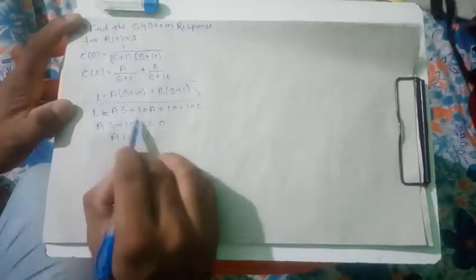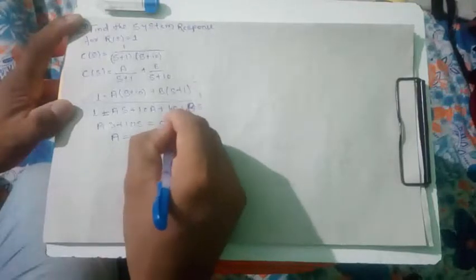Now for finding these values, it is equal to 1, so let us suppose it is 1. So 1 equals A(s plus 10) plus B(s plus 1), that is As plus 10A plus Bs plus B, equals 1.